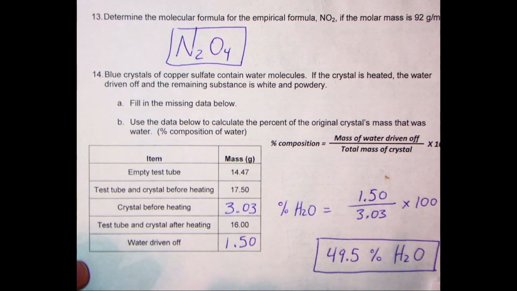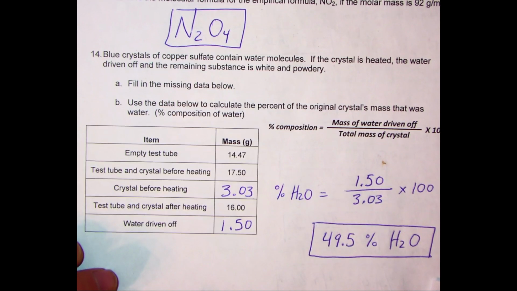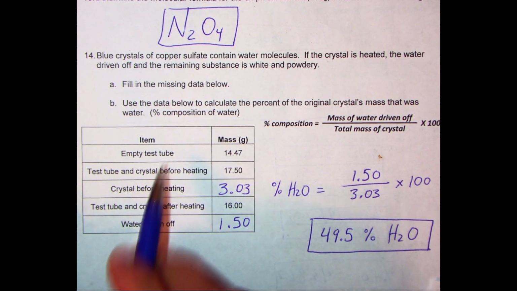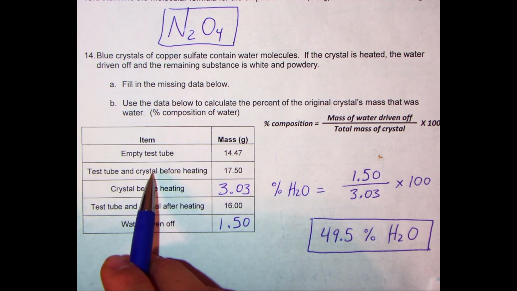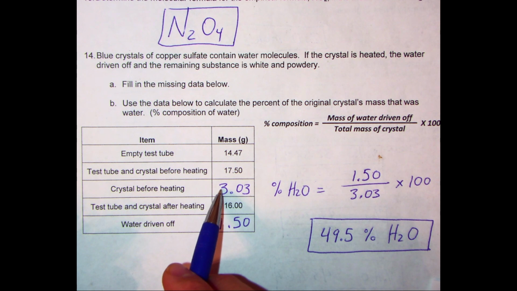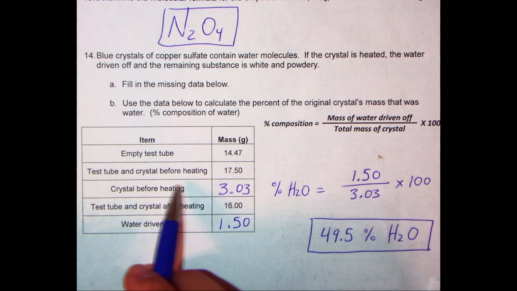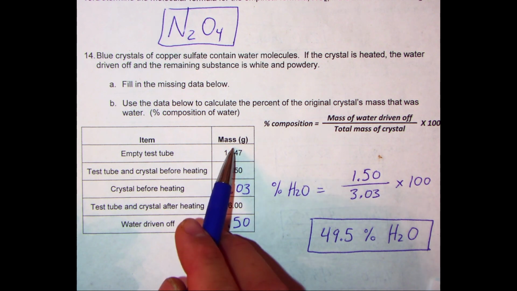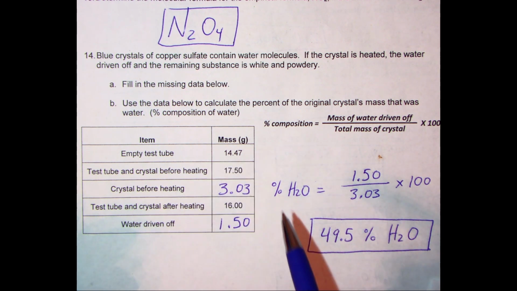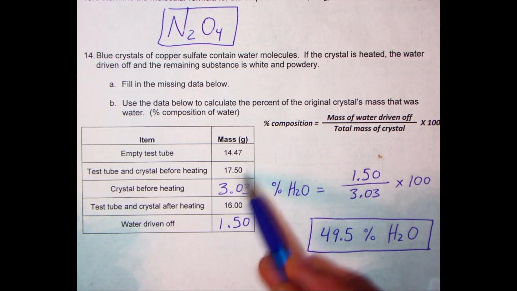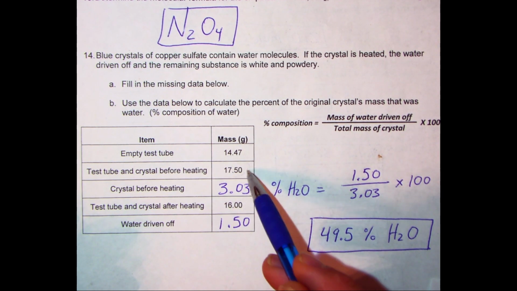And finally, question 14, percent water in a hydrate. This is from the lab perspective. I started with an empty test tube, added crystal. You can see the mass gained. How much mass was gained? That was 3.03 due to the crystal being added. So that's the mass of just the crystal. You can easily find that by subtracting these two. Now, the crystal and the test tube, before heating, had a mass of 17.50 grams.